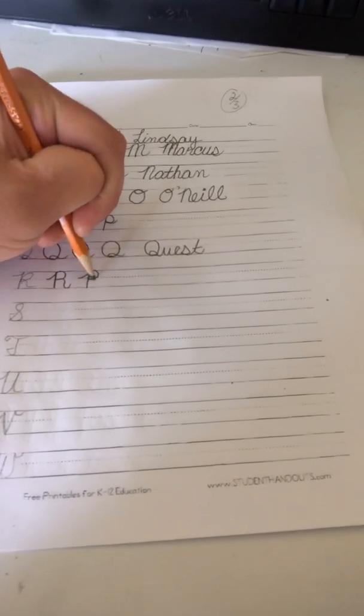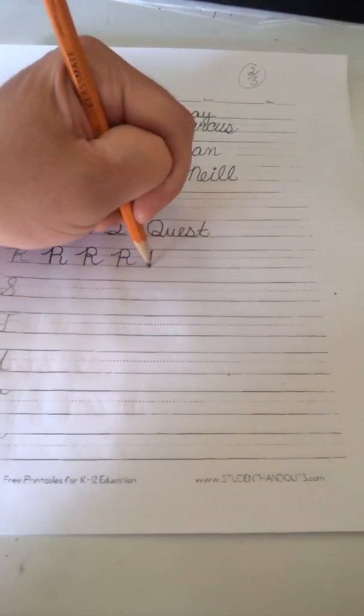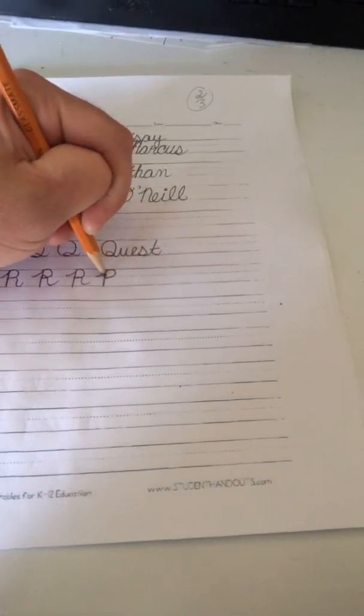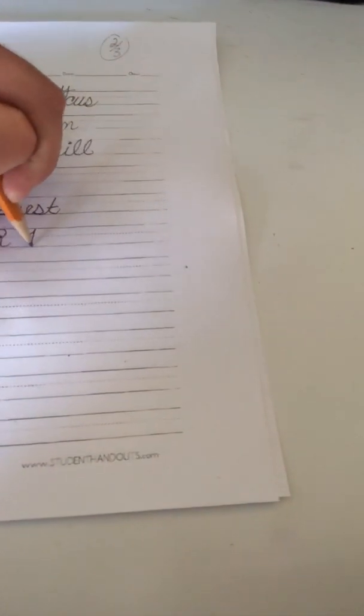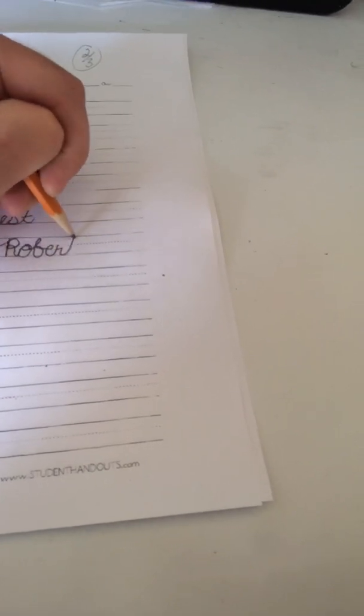You could make a loop around the R and come down for a fancier R to have a loop inside of it. So up, down, straight up and around, and straight out for a simple R, or up, straight down, back up, and around and over for a fancier R. Maybe your name is Robert. R. Up and around and over, straight into an O, straight into a B, straight into an E, to an R, to a T. And you have Robert.